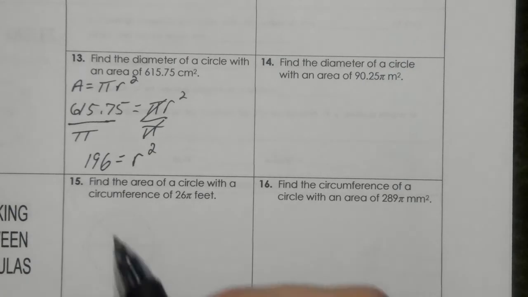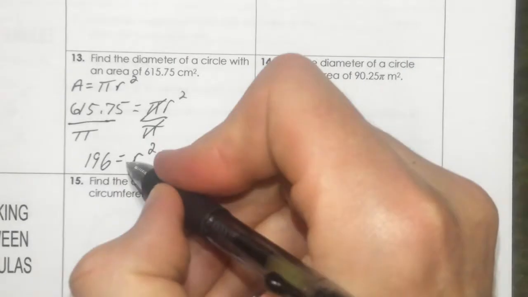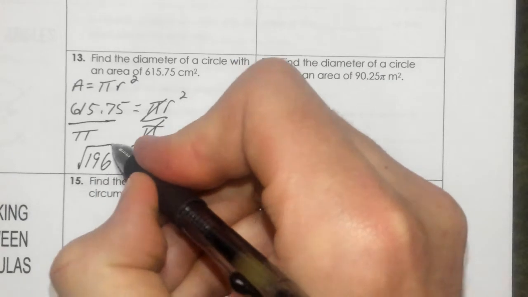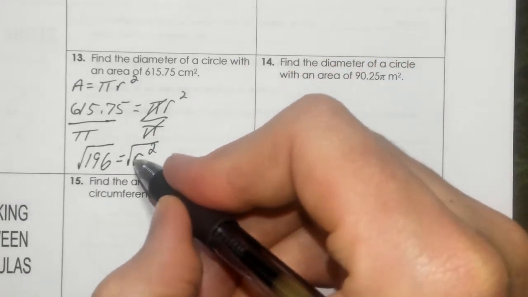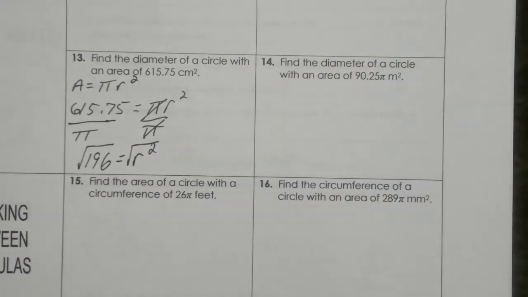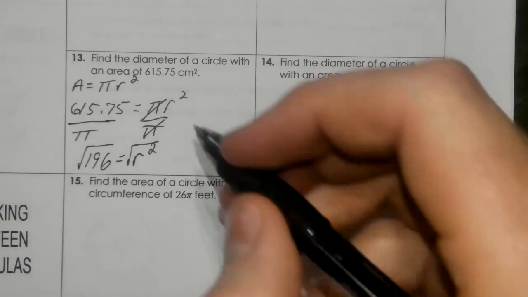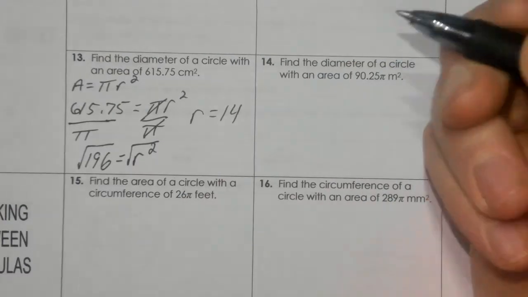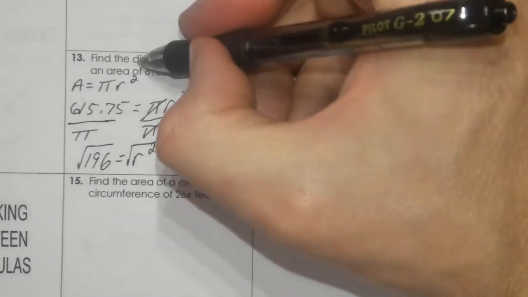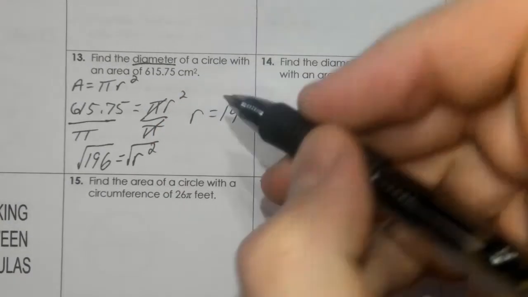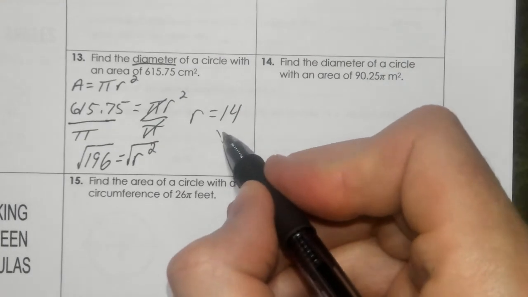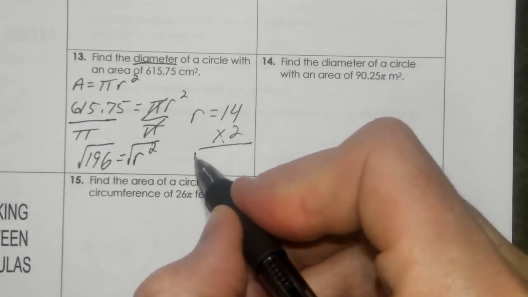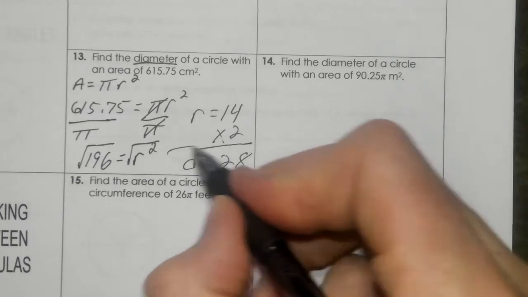Now to get r here, the last step is to take the square root of both sides. So the square root of 196 is in fact 14, exactly 14. So I get r is 14. But in this problem I was asked to find diameter. So now that I have 14 for the radius, I'm going to double that, and I get that the diameter is 28.